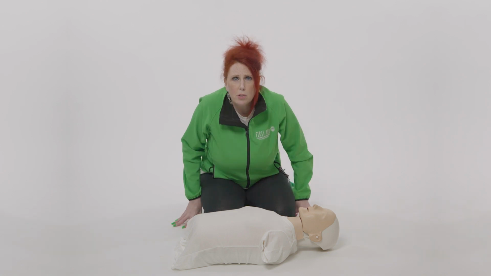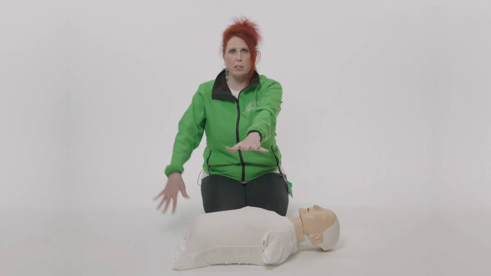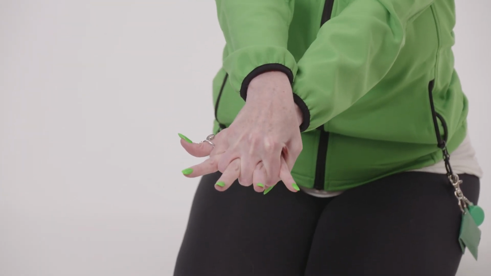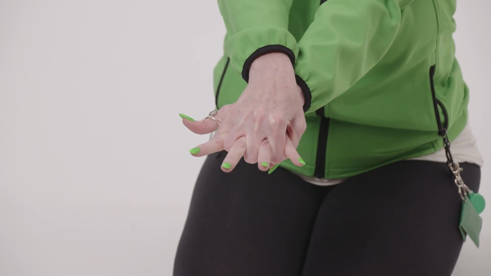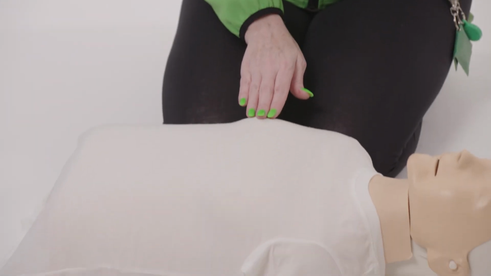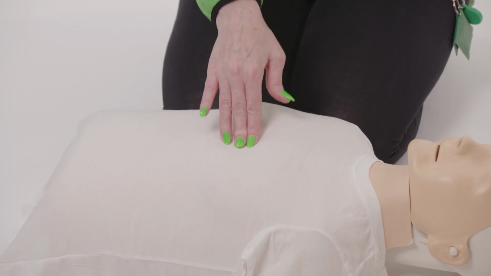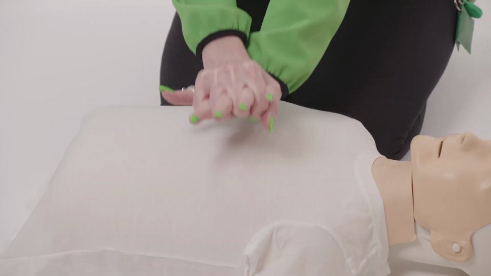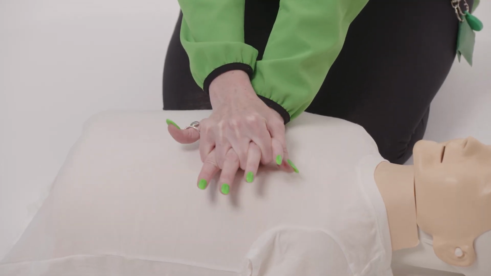We want to use 2 hands. Now, to use these 2 hands effectively, we want to put one hand in front, the other hand on top, and we want to squeeze that bottom hand and keep those fingers sticking out. I'm going to use the heel part of my hand, and I'm going to place the heel right in the center of their nipple line, because below here is the heart. So interlocking your hands, heel of the hand right in the center of the nipple line.